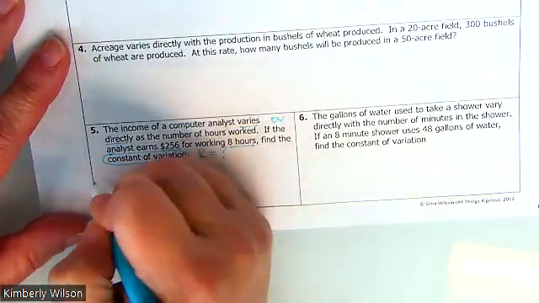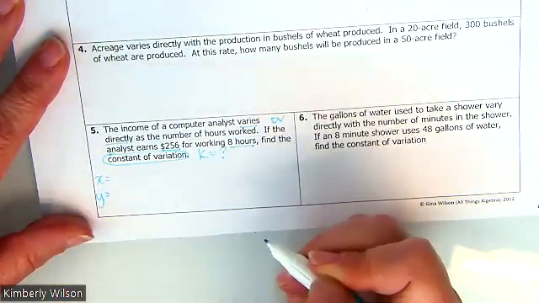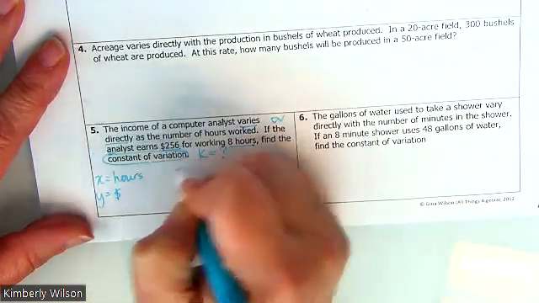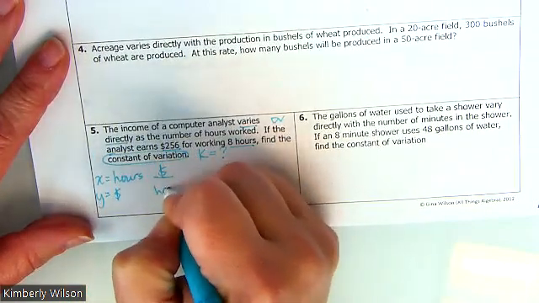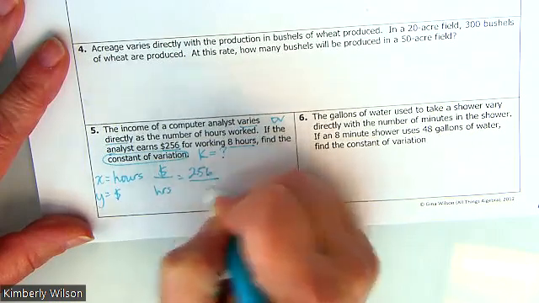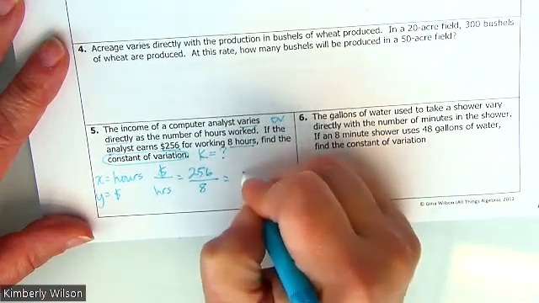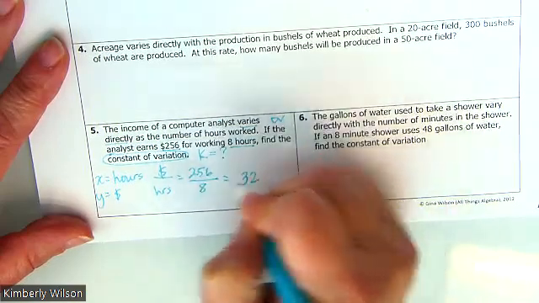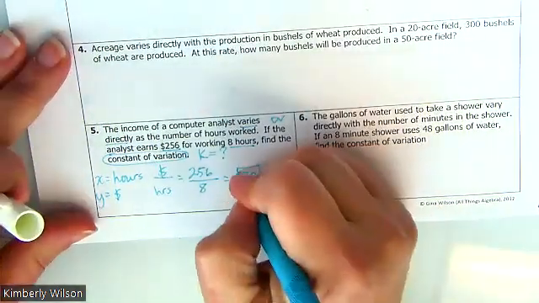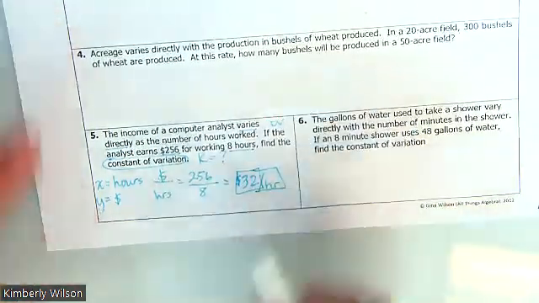So we still have to determine what's representing X, what's representing Y. The money depends on the hours, so therefore I have money over hours, which means I'm going to have 256 over 8. We do that division and it actually equals 32. And that is my final answer. That's what K equals. And it's $32 per hour. Actually, the units as well.